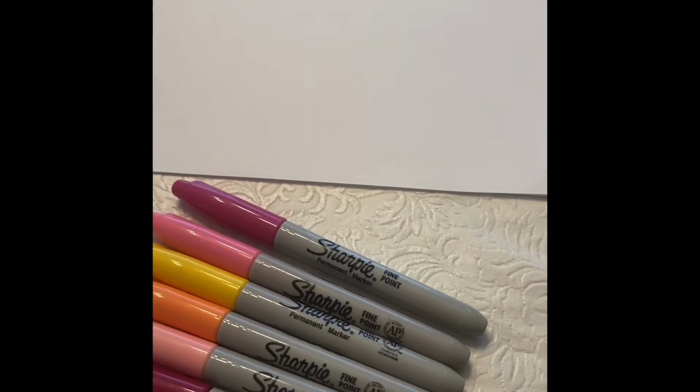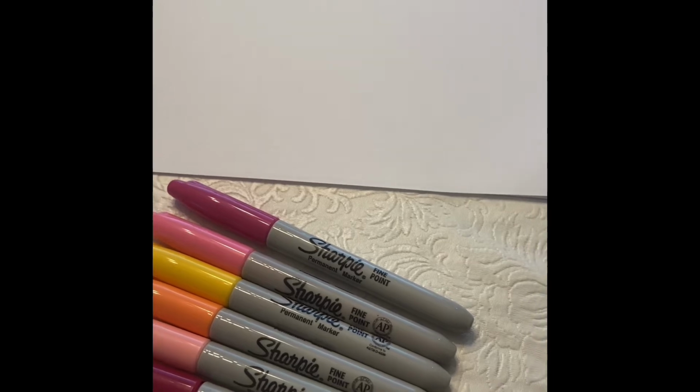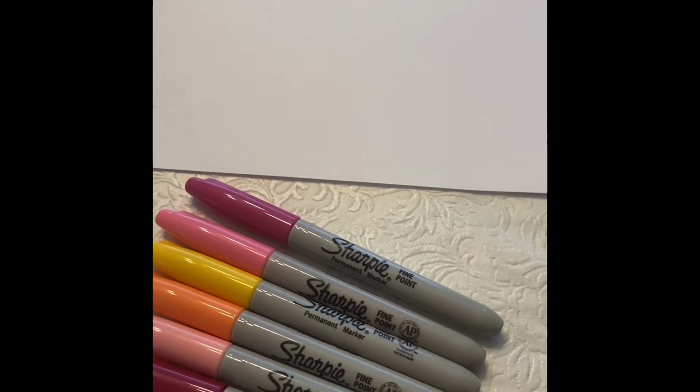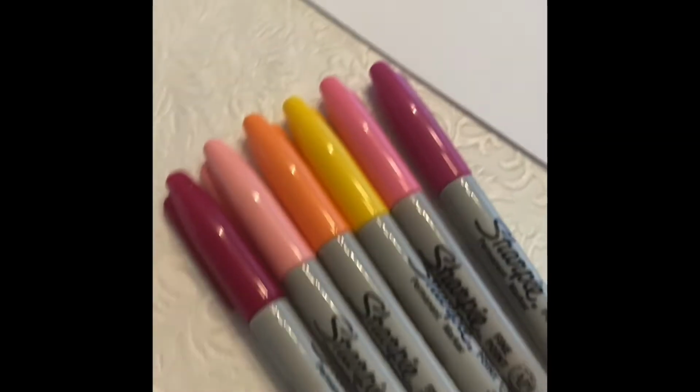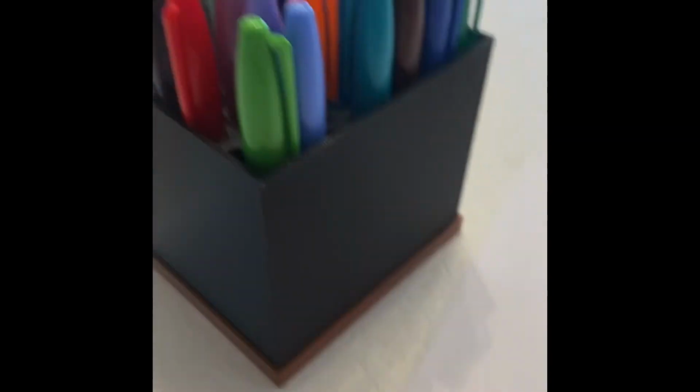Today is a tutorial for how to draw 4 different flower designs. That's an easy step-by-step follow along tutorial with easy instructions. We're using today some really nice Sharpies and other permanent markers.